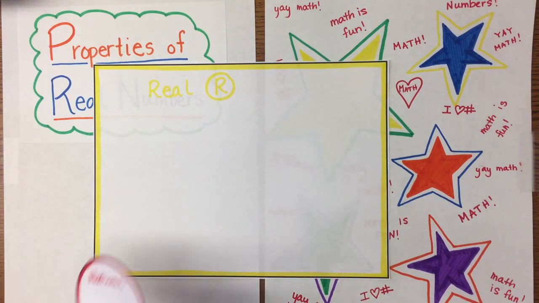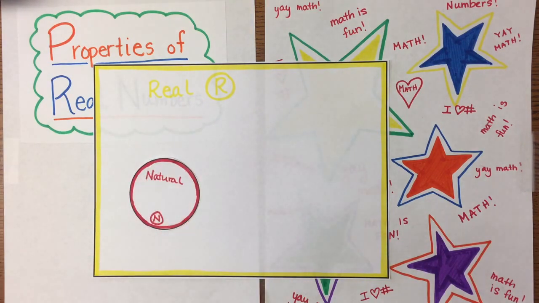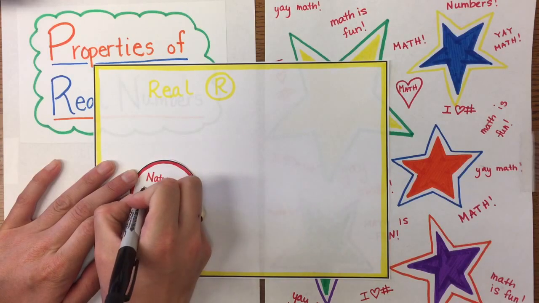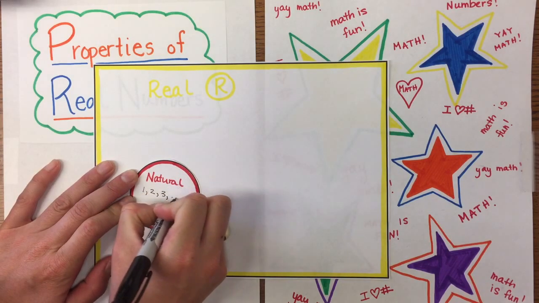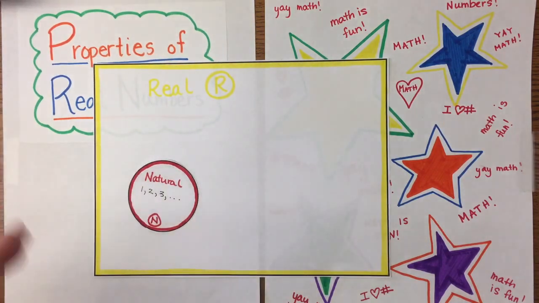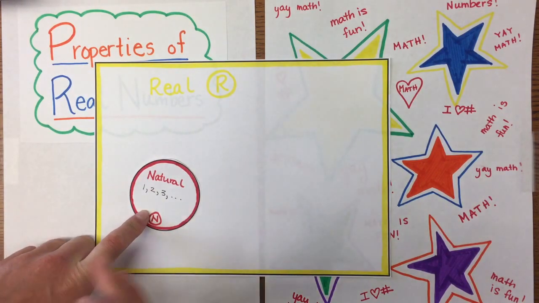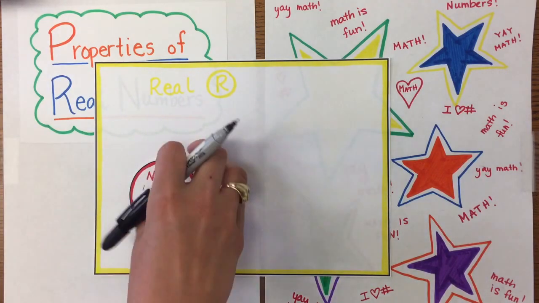I first want to start off with natural numbers. Natural numbers we're going to represent with the letter N, a capital N. These are going to be numbers like 1, 2, 3, and all of the counting numbers up from 1. Natural numbers are sometimes called counting numbers because these are the numbers you would say aloud when counting. 1, 2, 3, 4. 700 would be a natural number. 8,351 would also be a natural number. Any whole number that you might say when counting. So these are natural numbers.